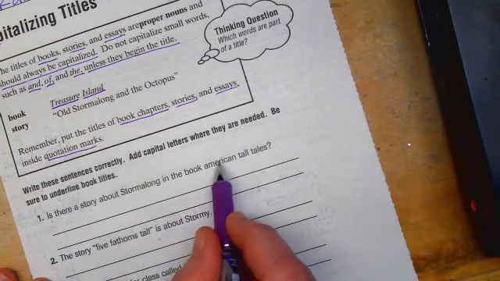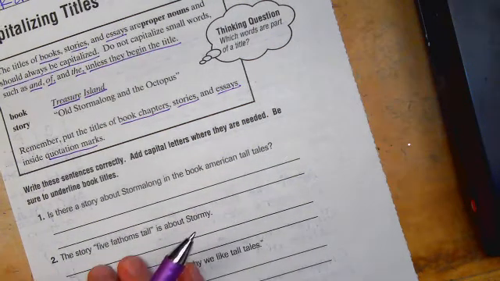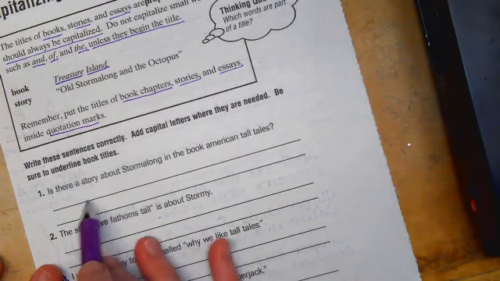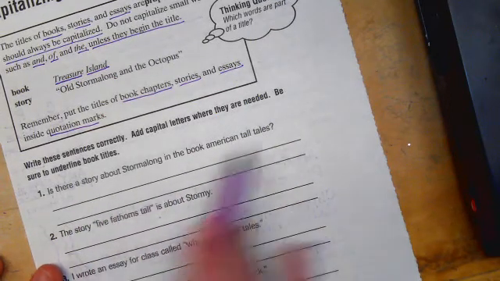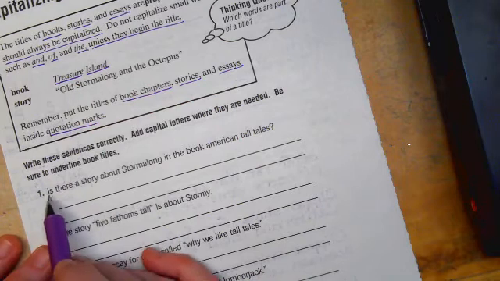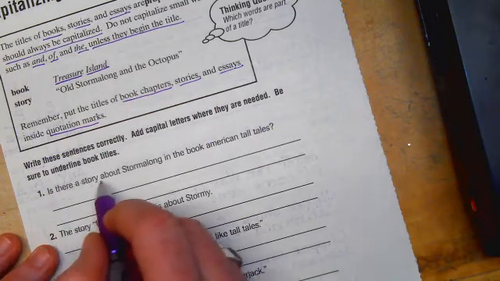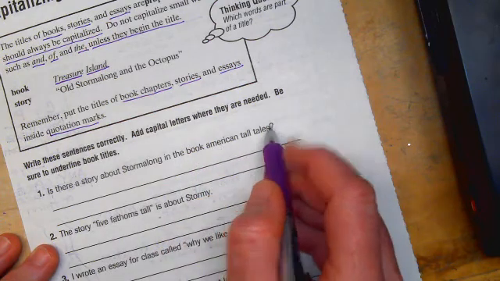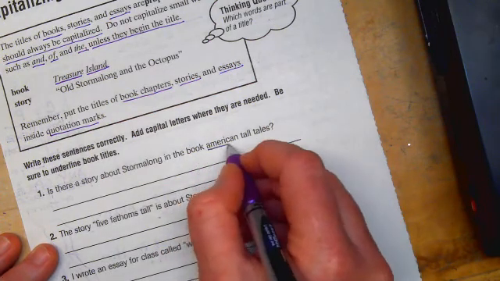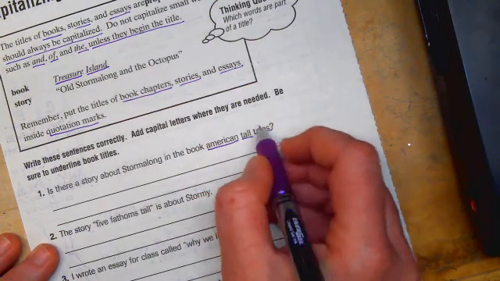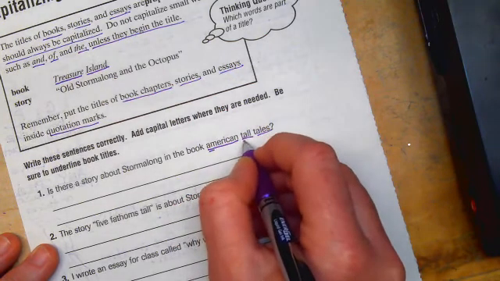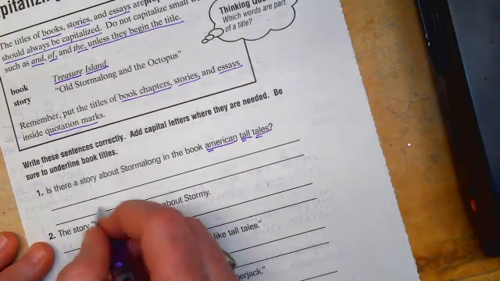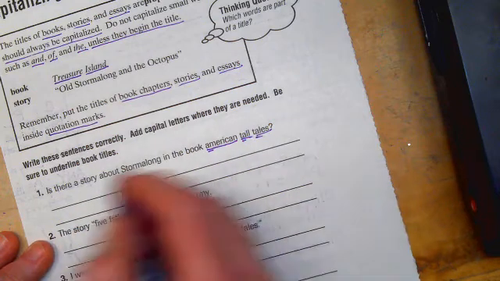I like to do the correcting on the sentence, and then once I've fixed it, I rewrite it. It's a little hard to do it as you go, so I like to do the correcting first. Is there a story about Stormalong in the book American Tall Tales? That sounds like a book, so I'm going to underline it because it actually said book. And I'm also going to capitalize American, Tall, and Tales. I think everything else is fine.